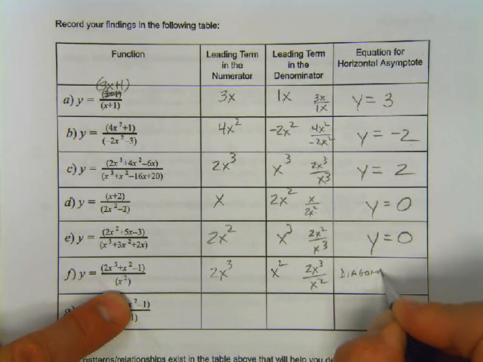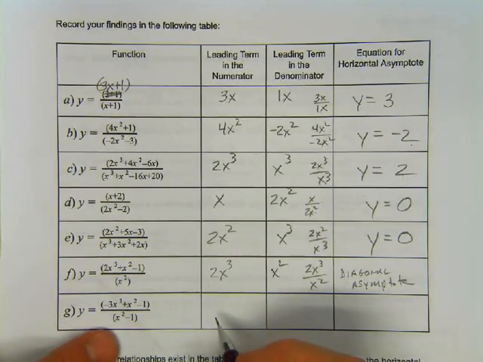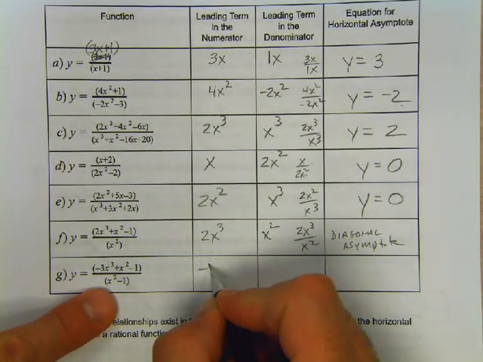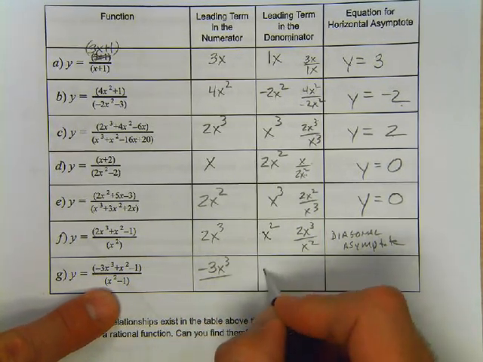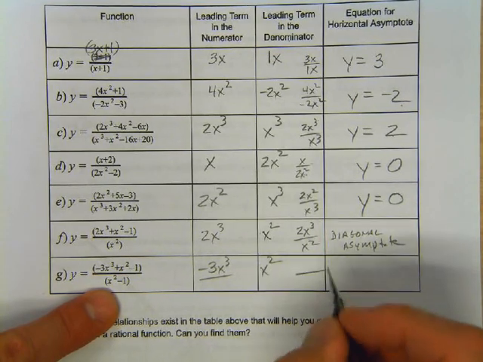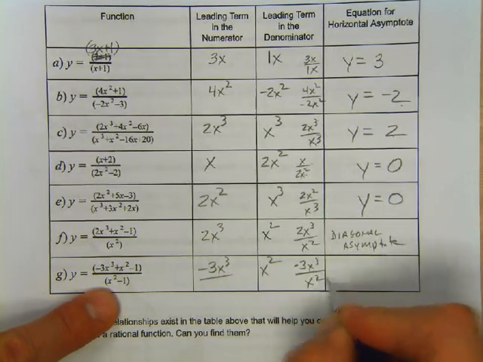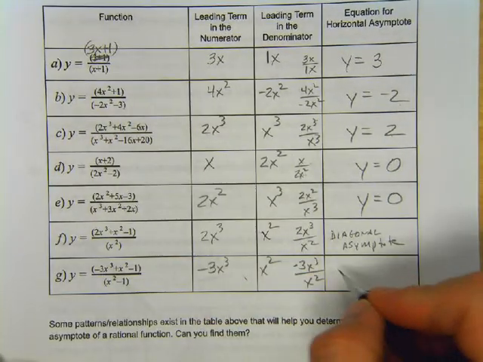And the very last one that we did, the leading term in the numerator was 3x cubed. In the denominator it was x squared. If we divide those, negative 3x cubed over x squared. And that last one also had a diagonal asymptote.